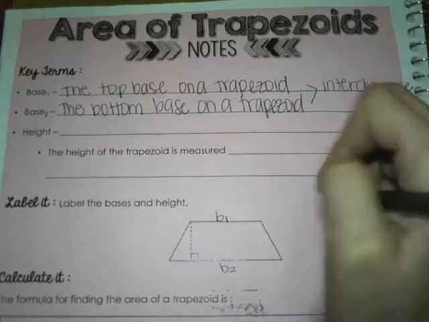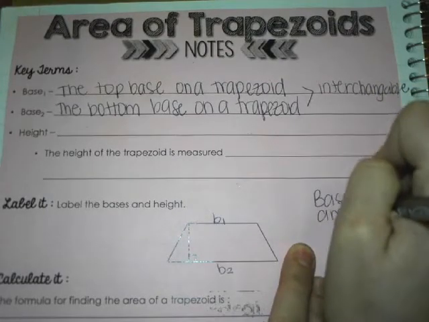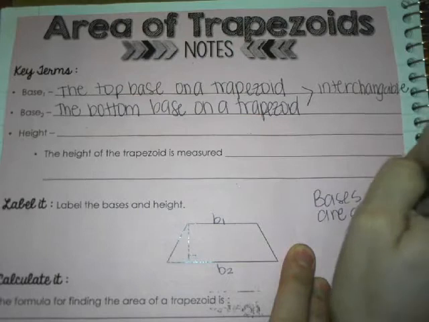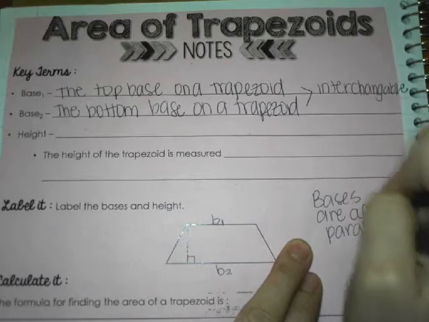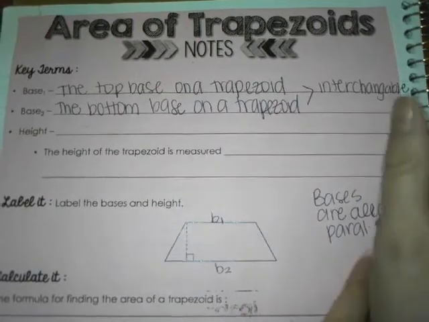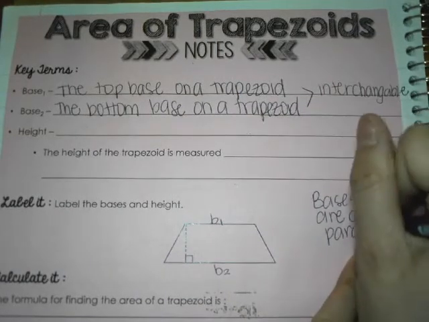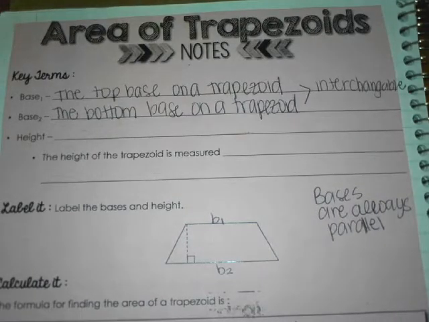One thing I want you guys to write down is your bases are always parallel. Parallel. That's not right. I think it's 2 L's. So the bases are always parallel, meaning, anyone know what the word parallel means? The lines will never cross. The lines will never intersect. The lines will never touch.